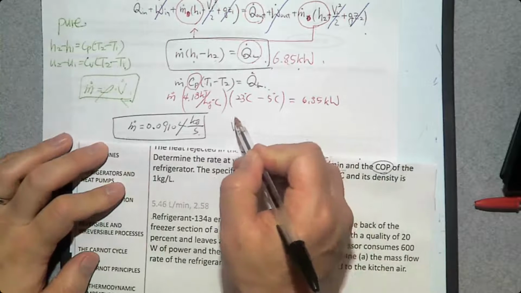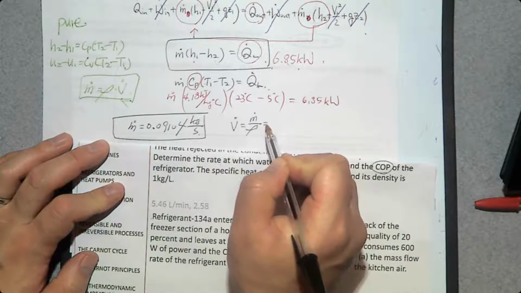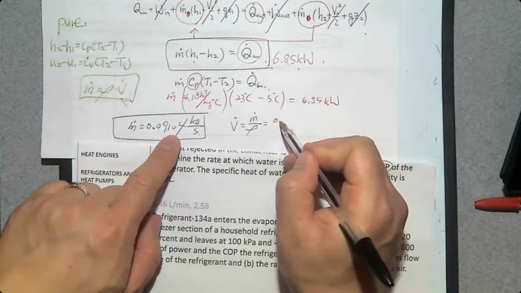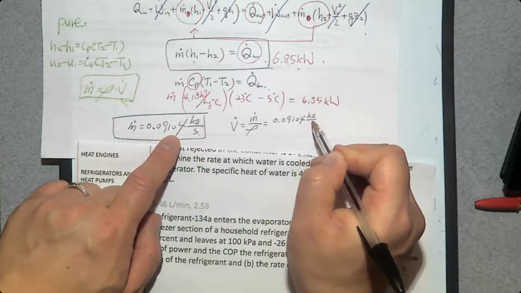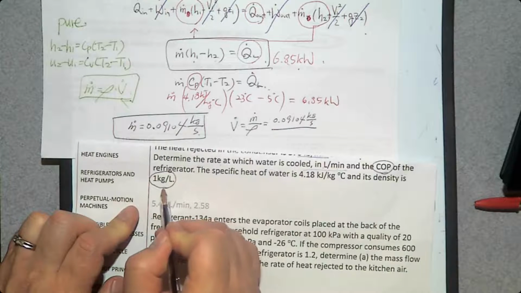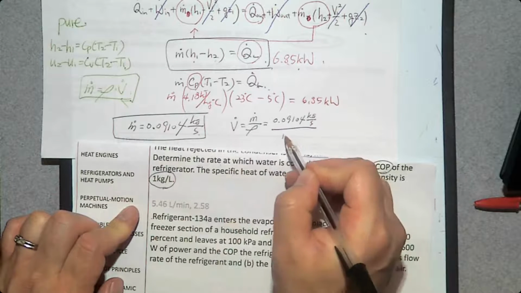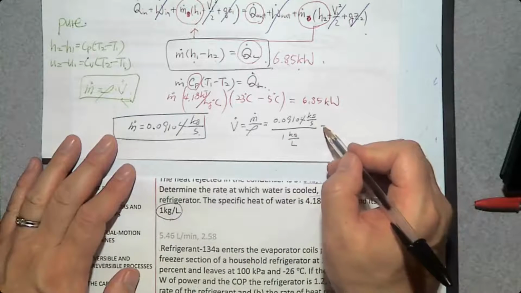So what is the mass flow rate? 0.09104 kilogram per second. What is the density? Density is 1 kilogram per liter. Then what do we have? Kilogram.